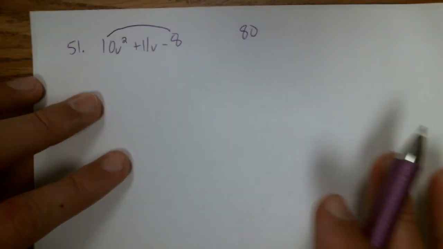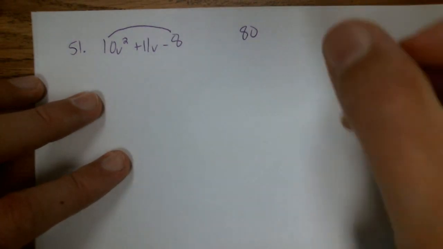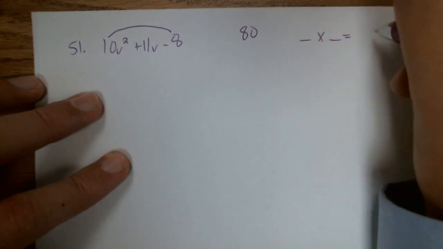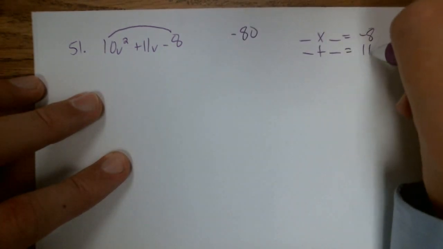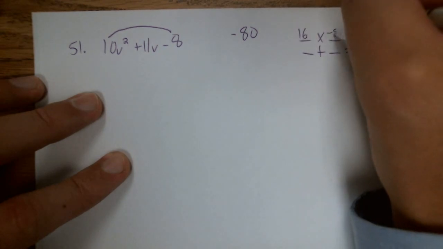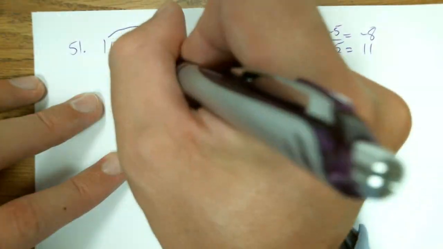Okay, so once again, for sake of time in this video, I'm going to let you guys do that on the calculator. Use the calculator trick. What times what gives you -80, and what plus what at the same time gives you a positive 11? And the answer to that is 16 and -5. 16 and -5.